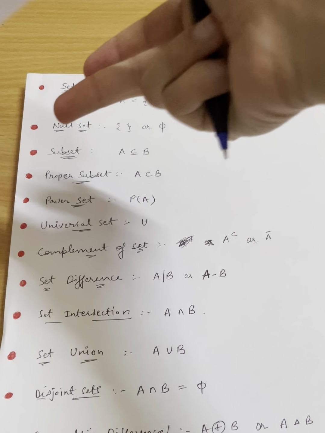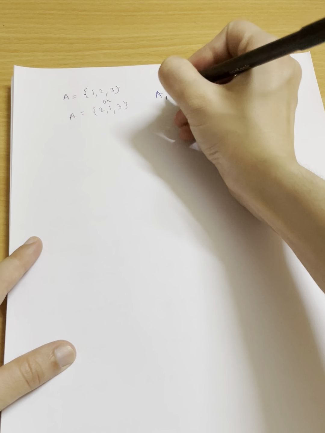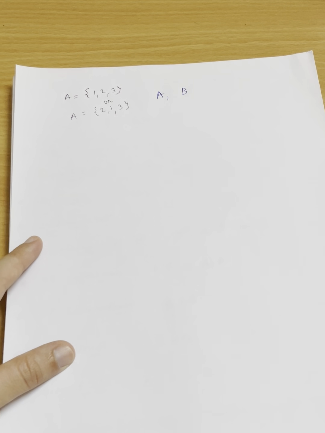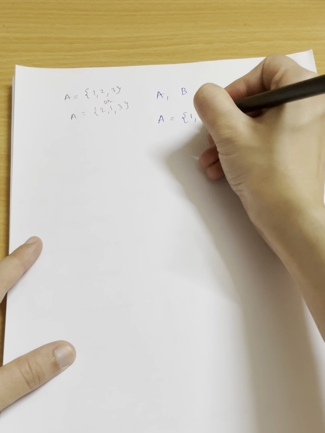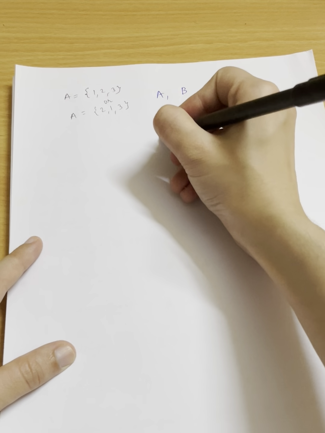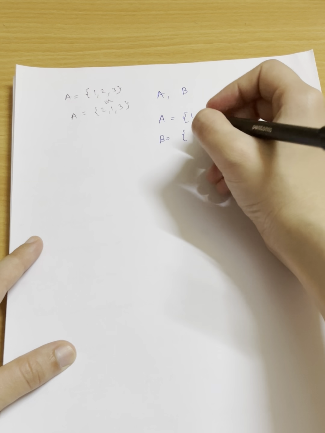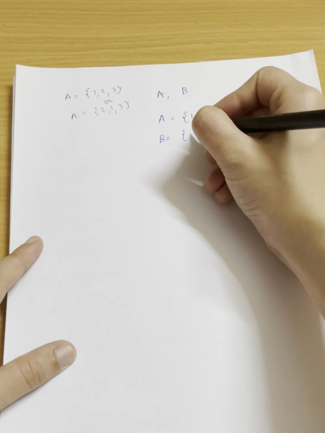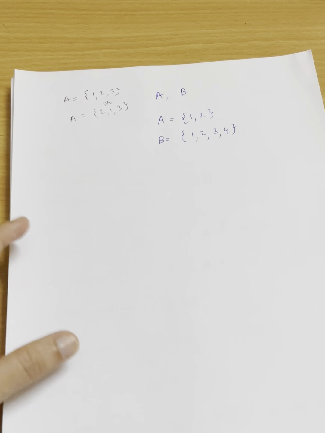Here we have two sets A and B, and let's assume A is {1, 2} and B is {1, 2, 3, 4}. So these are two sets.